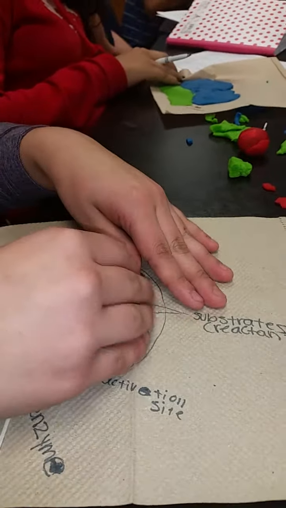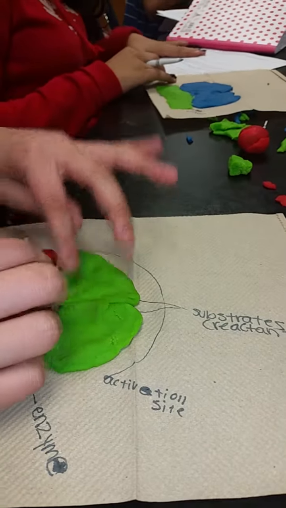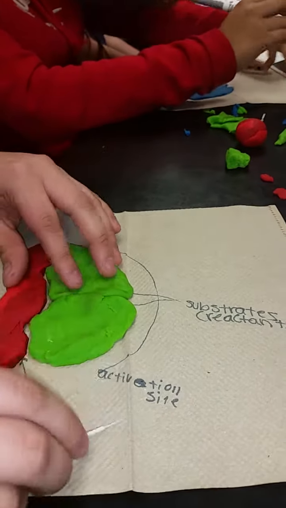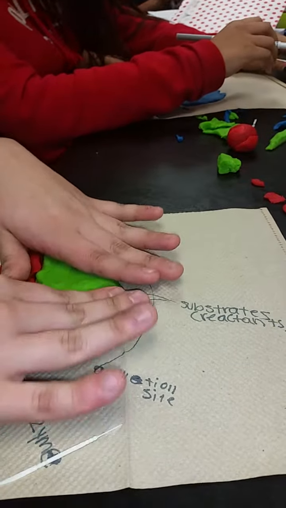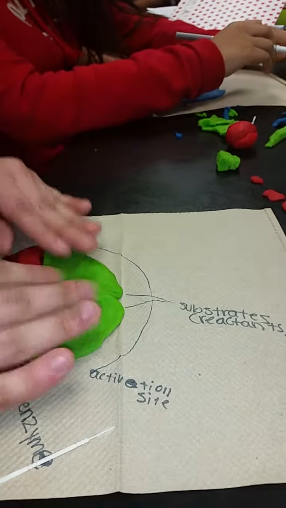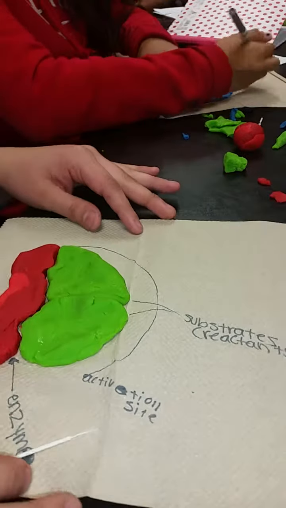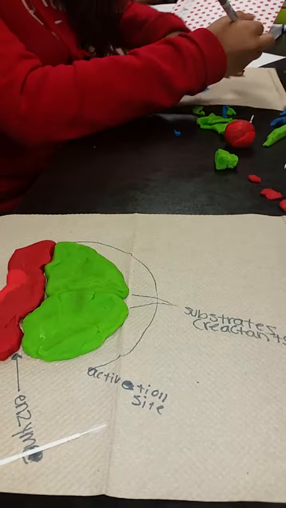Okay, show me the active site once again. I don't think we went through the active site. It's in the middle right here. Oh, good. All right, good. So that's where the substrates bond with the enzyme. All three of the substrates and the enzyme bond together. So that's the active site, where the most activity happens. Okay, thank you.